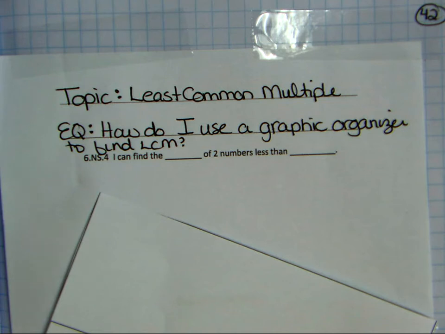Hello, today we're going to be finding the least common multiple. This is going to be a similar process to when we found the greatest common denominator, but remember that a multiple is when we multiply a number out.